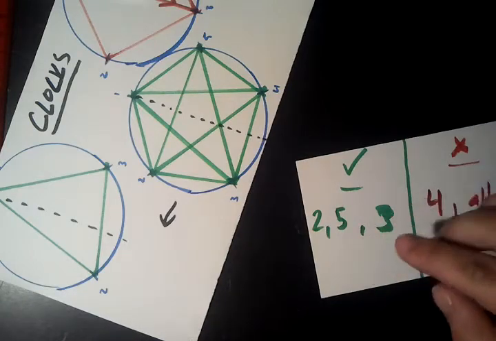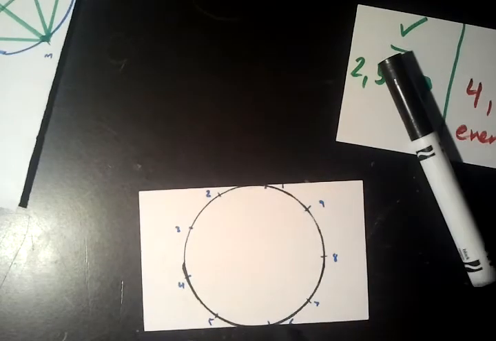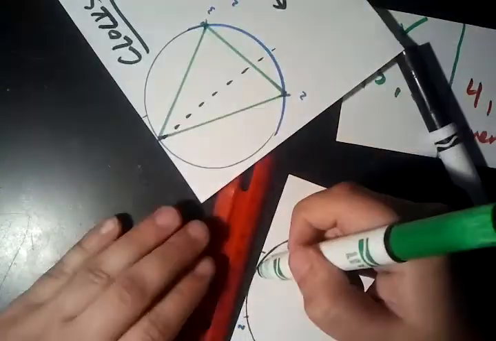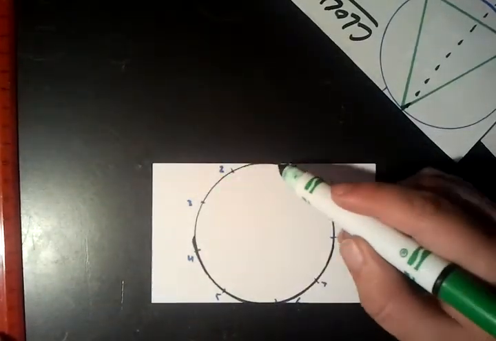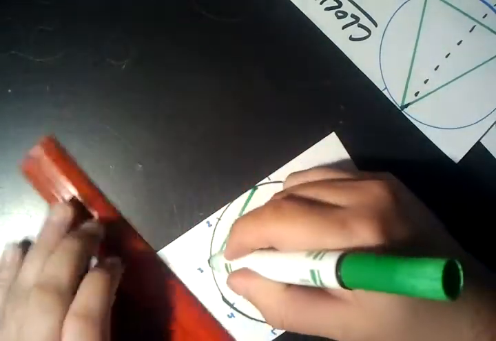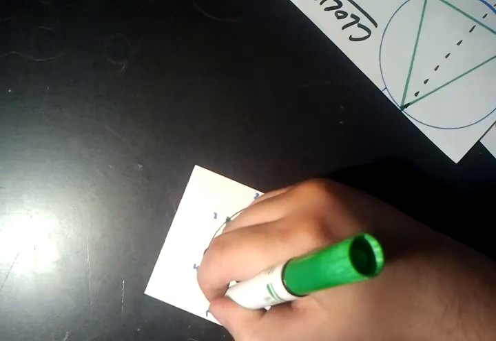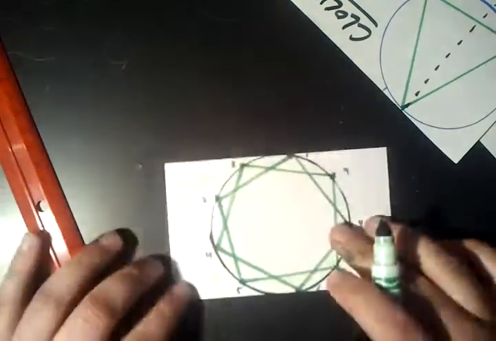And will all the odd numbers work? Let's just test the last case with 9. Notice with 9, if we skip 0, it'll work. It'll just form a regular nonagon. If we skip 1, it'll also work. So let's just see that really fast. So skipping around, skipping around, skip here, skip up, and perfect. So all of them are hit.